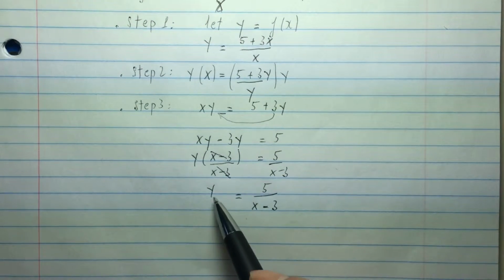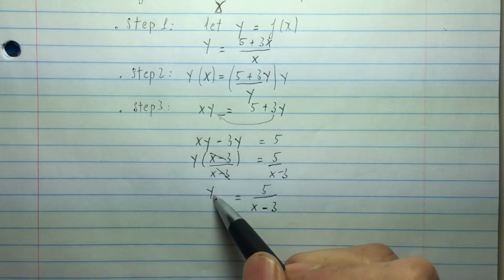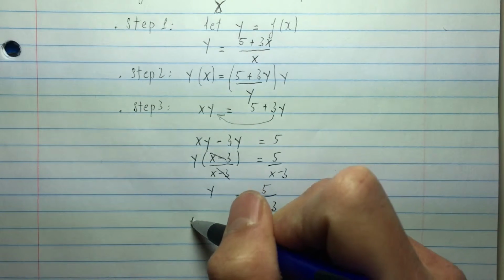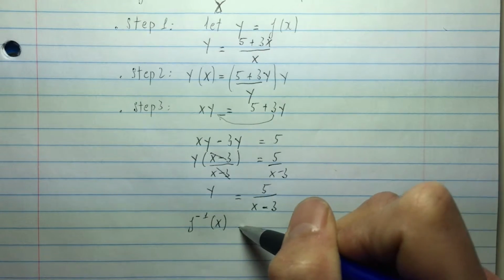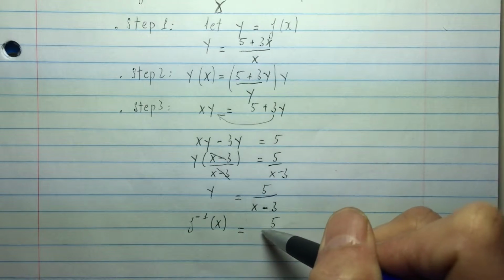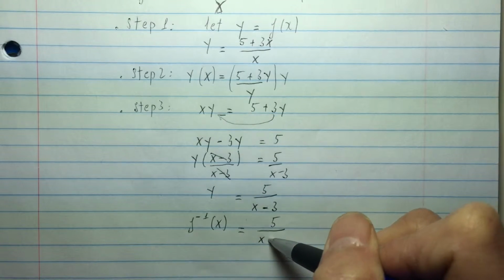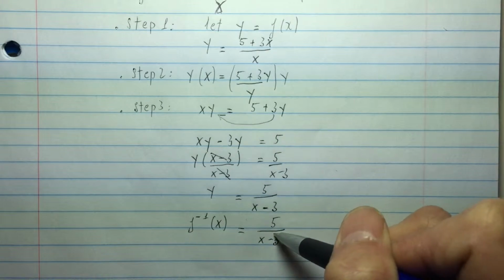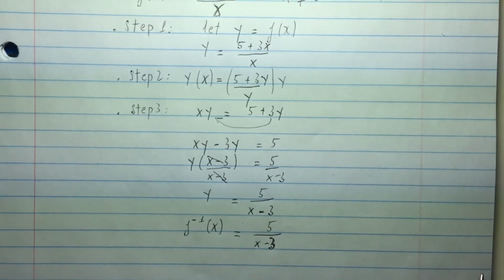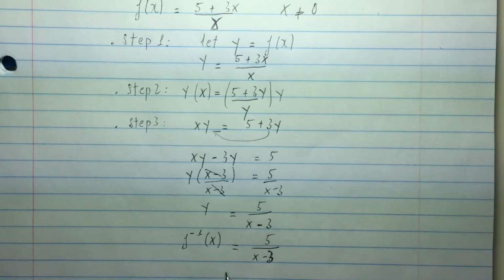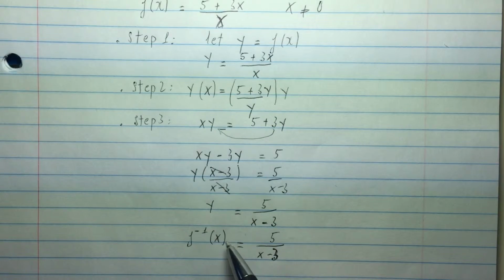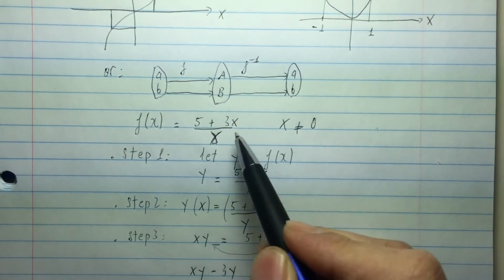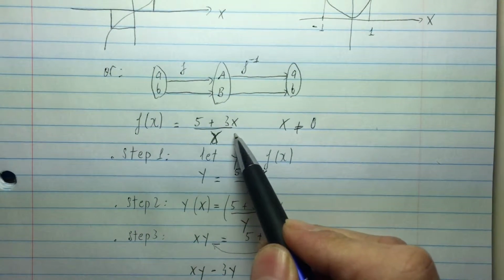So the inverse function is y, so f inverse of x equals 5 over x minus 3. Okay, so right now this function is the inverse of this function.